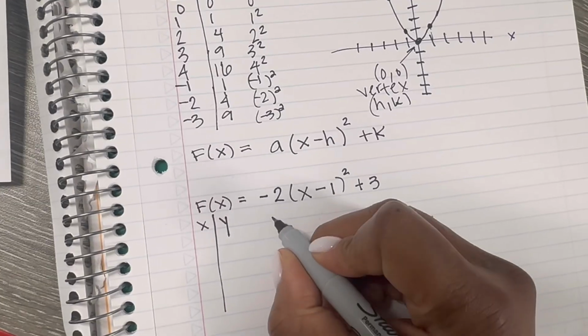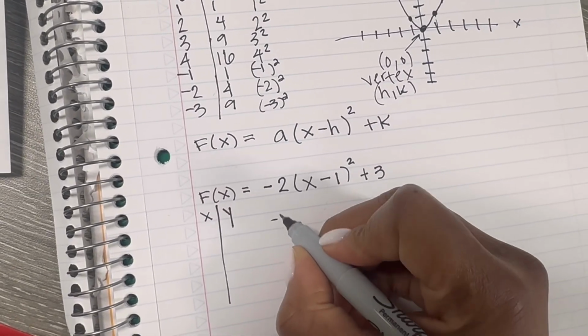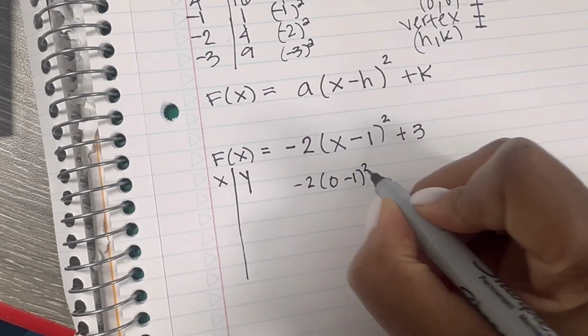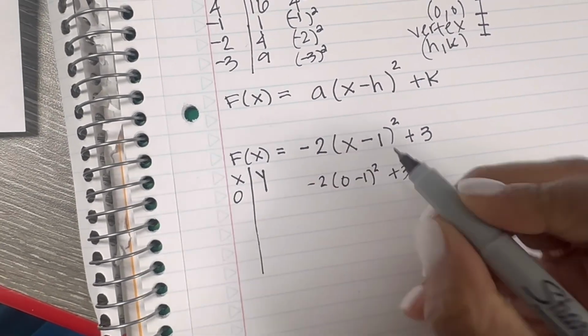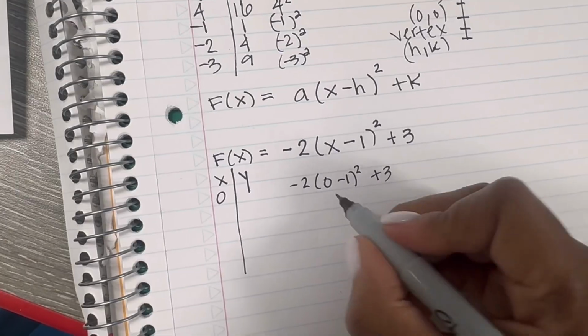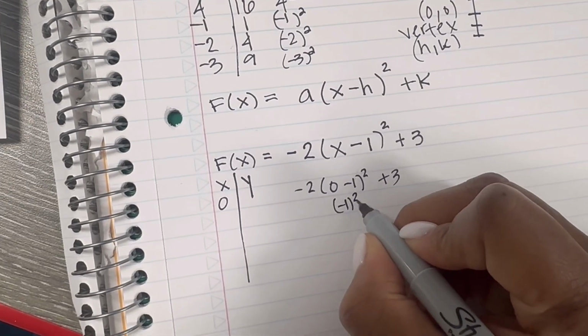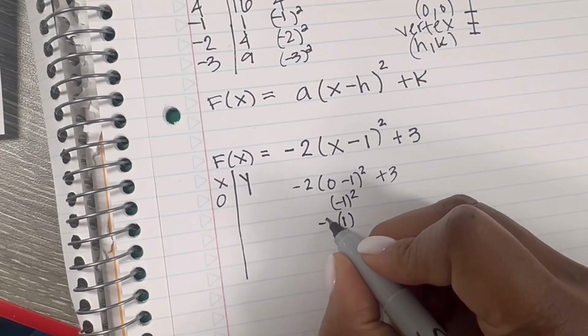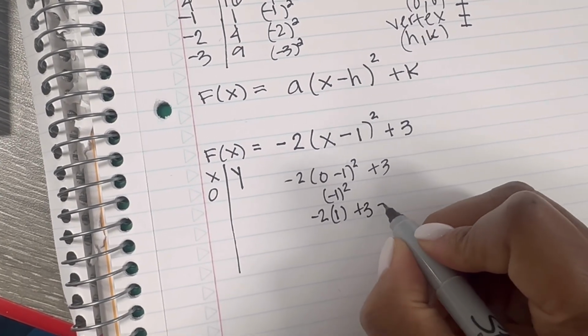So what if I have negative 2 times 0 minus 1 squared plus 3? I want to try 0 in there, right? 0 minus 1 is negative 1. Negative 1 squared is 1, times negative 2, plus 3.